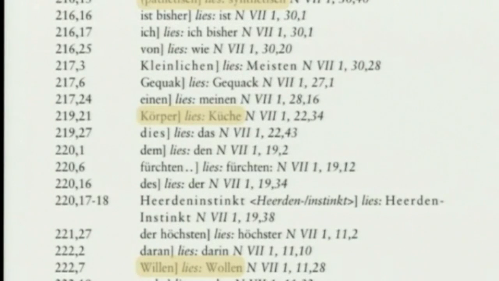pathetisch instead of synthetisch. It's not the same thing. Körper, the body, was transcribed as Küche, the kitchen. Willen, the will, as Wollen, the wool. There are about 7,000 errors of these kinds.